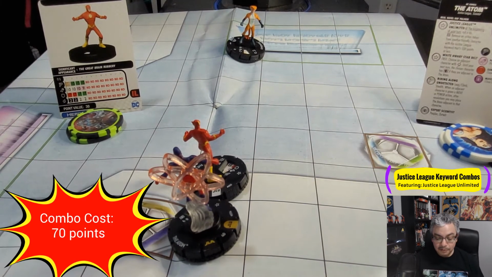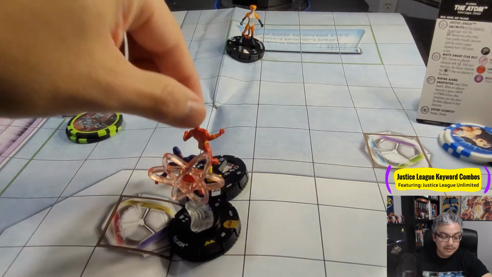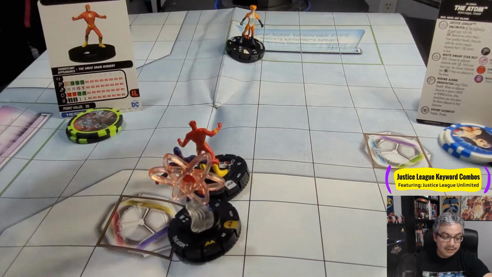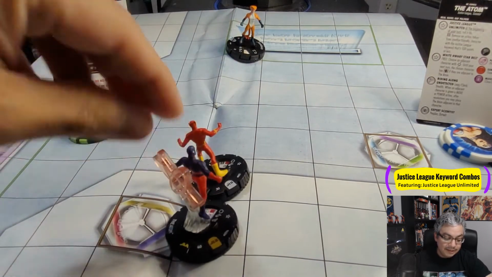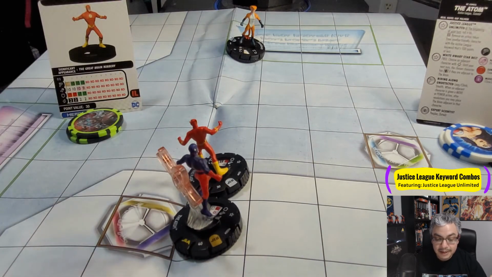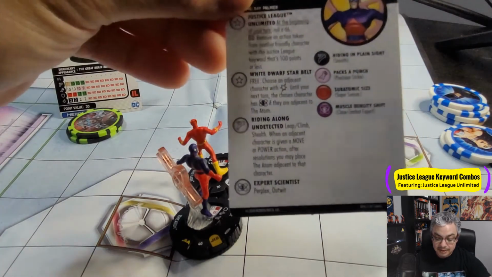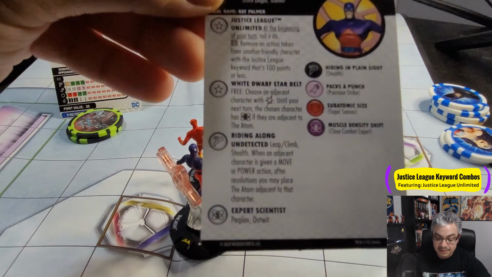Right here on the map, we've got a combination of the Flash. This is the 30-point Flash, the Lex Luthor Flash, with the Atom. Really, I want to focus on Atom and his power, the Riding Along Undetected power. It's the one that gives him leap, climb, stealth.